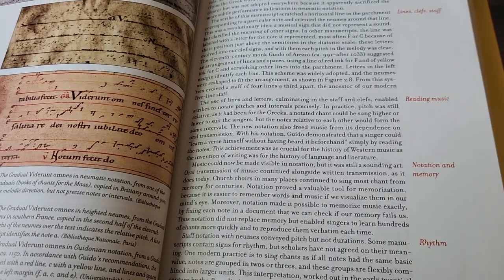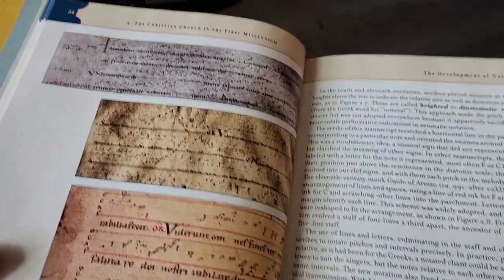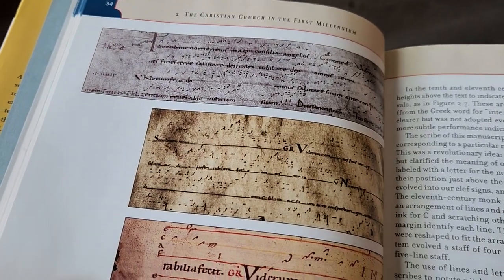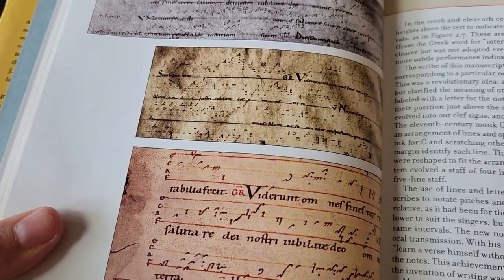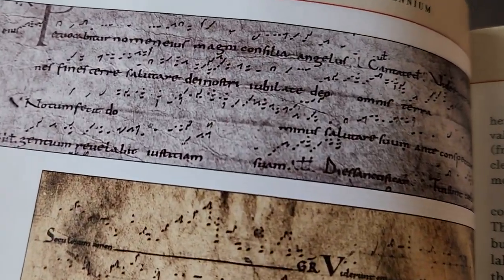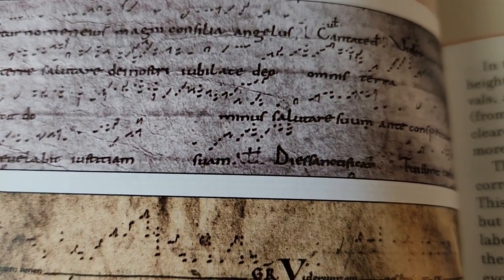Pause. Okay, so welcome to my history book. These here are early examples of how music was written down. And if you see, they're just little squiggles.